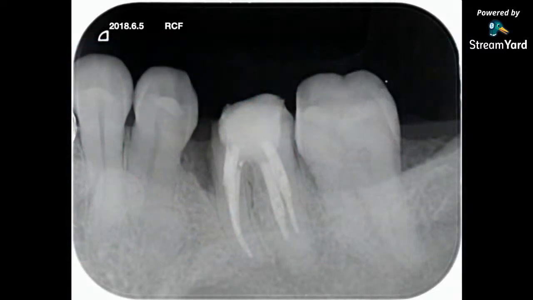And we cleaned up with an ultrasonic scaler in this isthmus site. And the filling is like this.